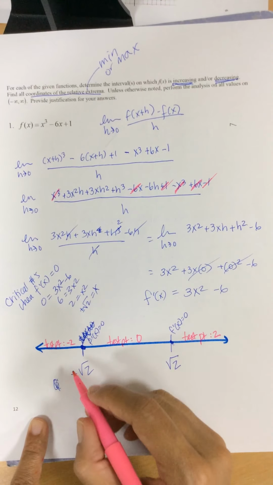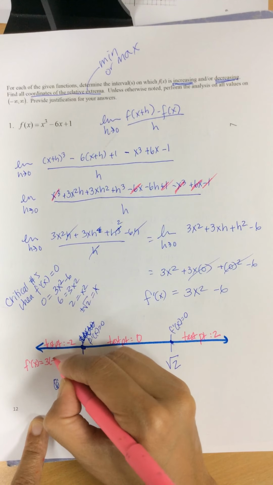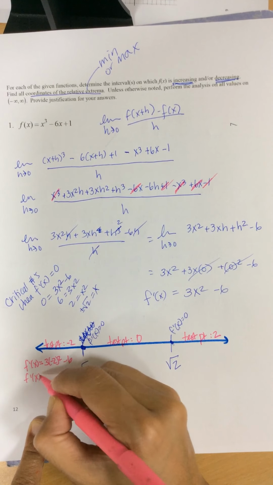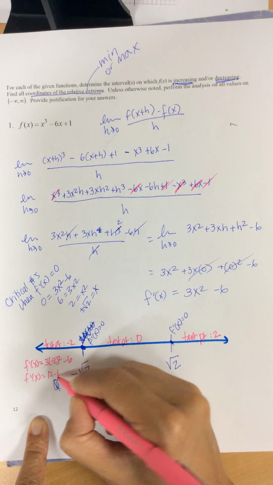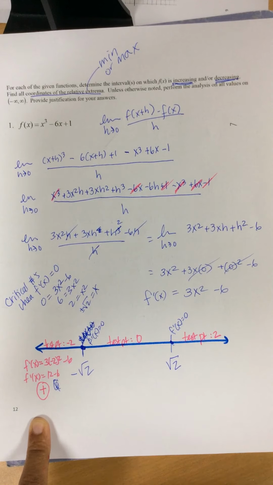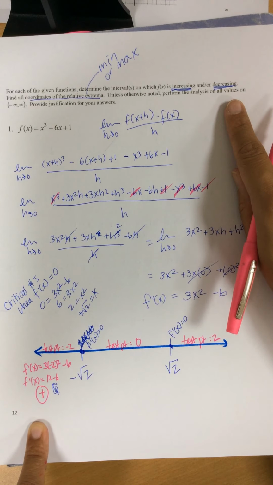So when I plug in negative 2, f prime of x equals 3 times negative 2 squared minus 6. So f prime of x equals 3 times 4 is 12 minus 6. So this whole thing is positive. All I really care about is the sign, because they didn't ask us for values, they just asked us where it's increasing or decreasing.